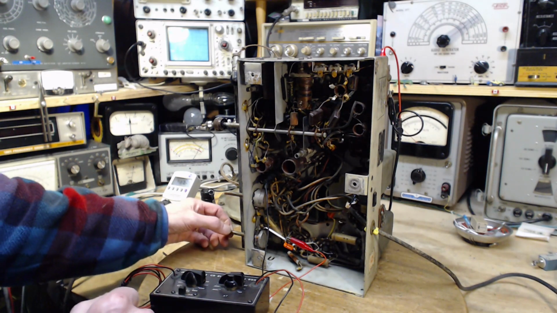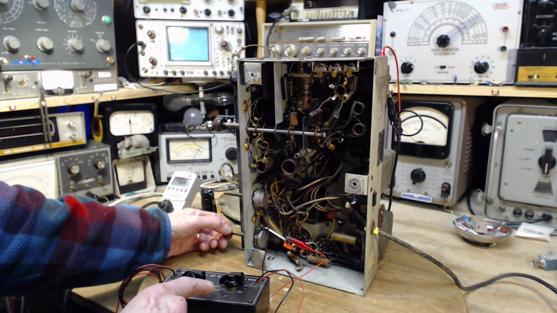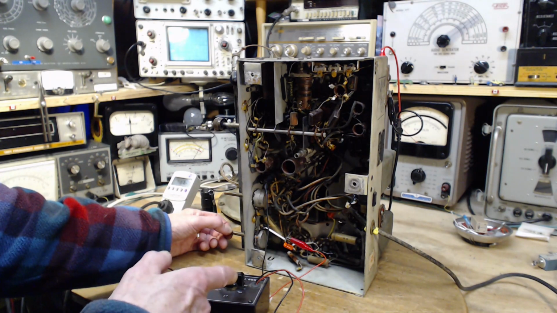Surprisingly so. So right now I've got it set to a smaller size, 1/5. It's supposed to be 0.005. I got 0.001 hooked up.